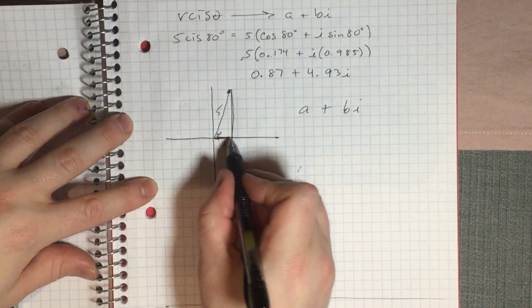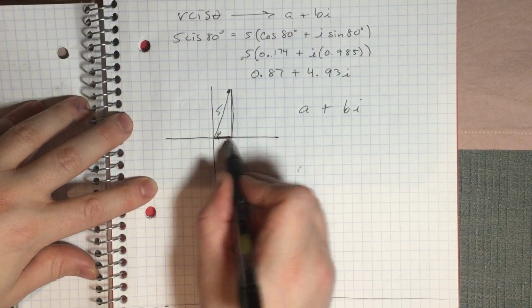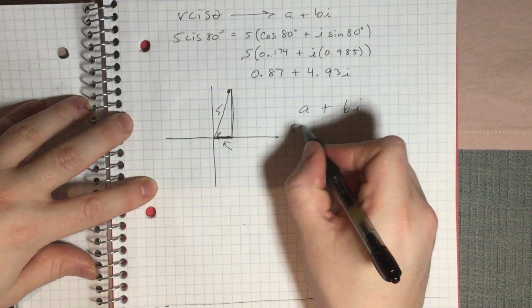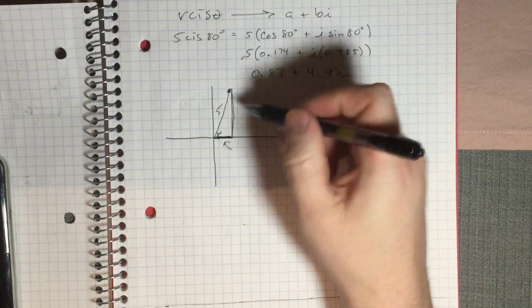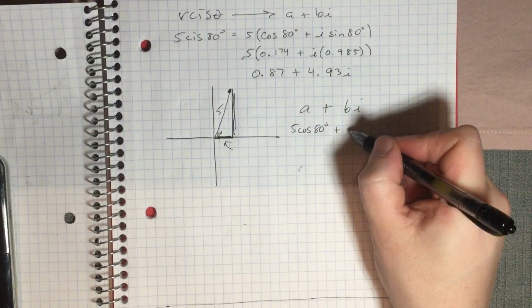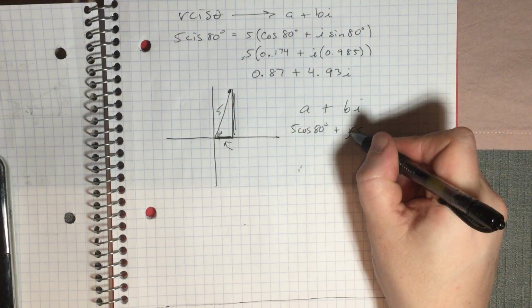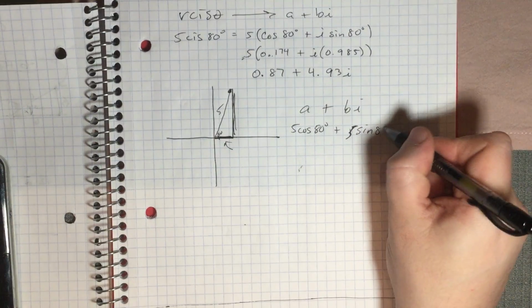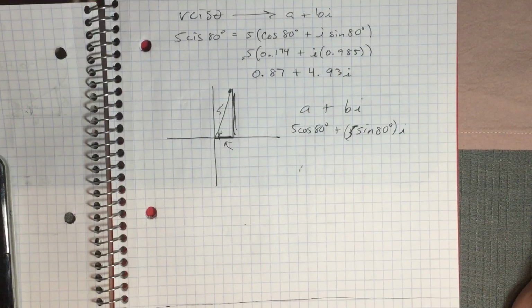The a is the real number part, right? This is the real axis. So this is the real number part, which is just r times the cosine of the angle. And then b is this side of the triangle, and that's r times, 5 times the sine of the angle, and then don't forget the i.